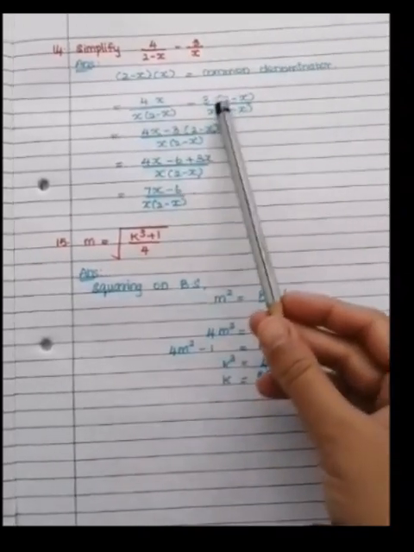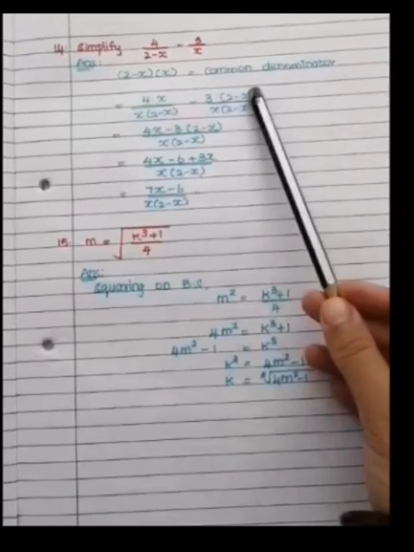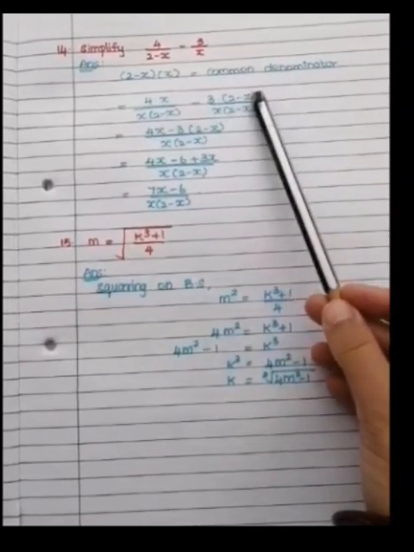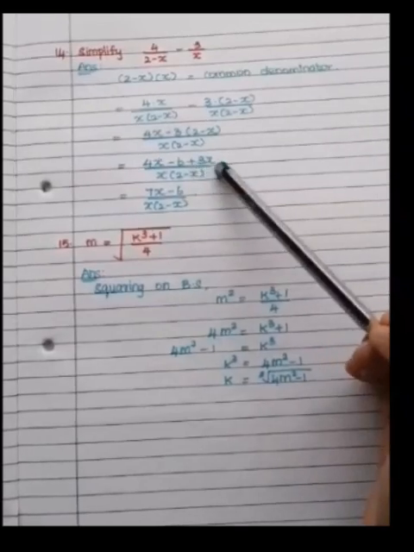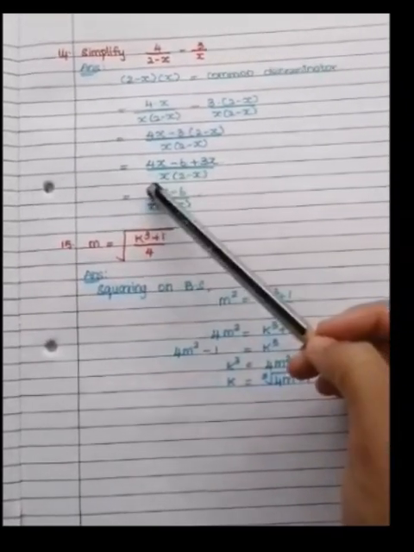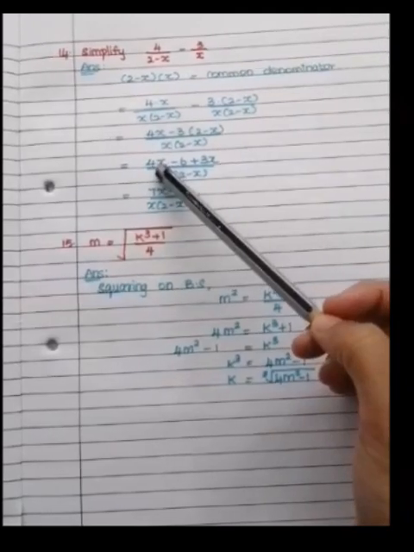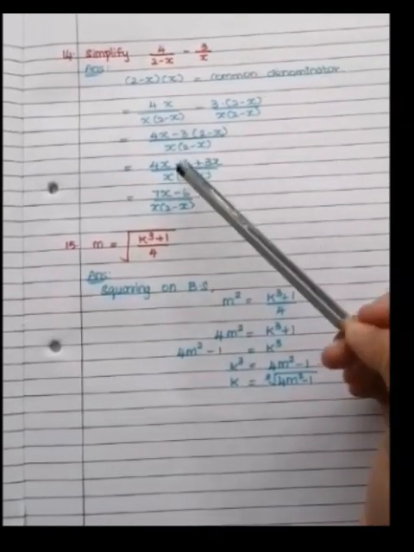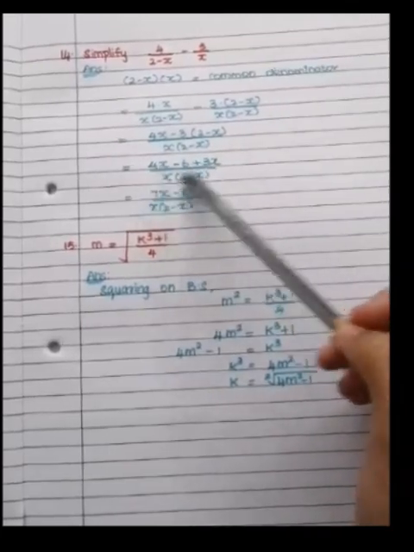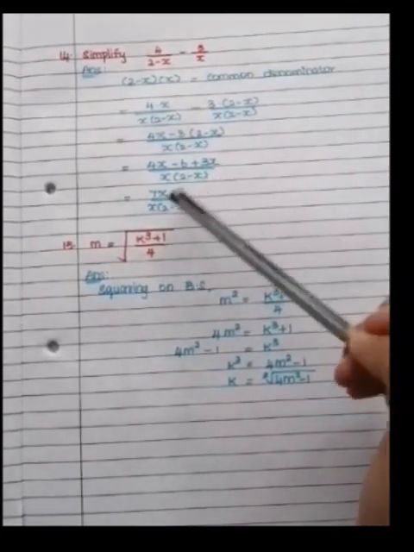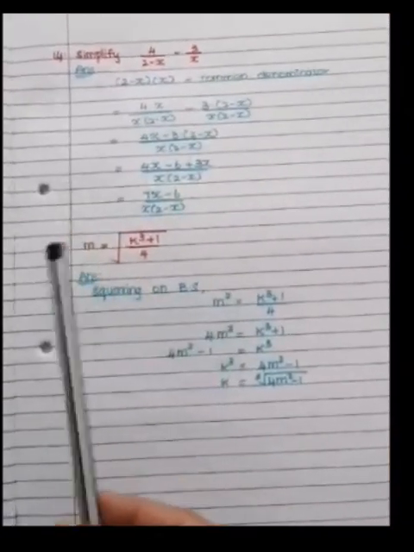4x minus, we have to expand this. 3 into 2 is 6 and 3 into minus x. Minus 3 into minus x is plus 3x, divided by the common denominator. 4x plus 3x is 7x and minus 6, divided by x into 2 minus x. This is the simplified form of the given expression.